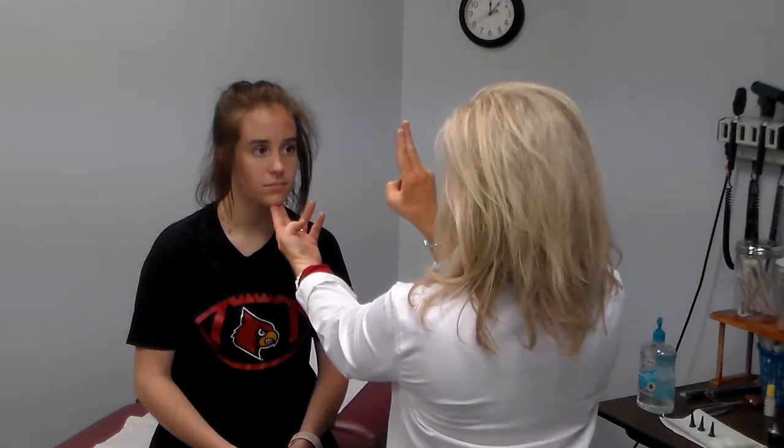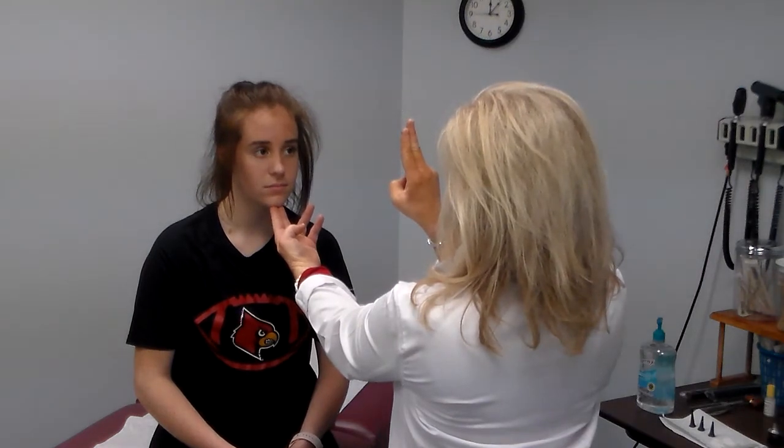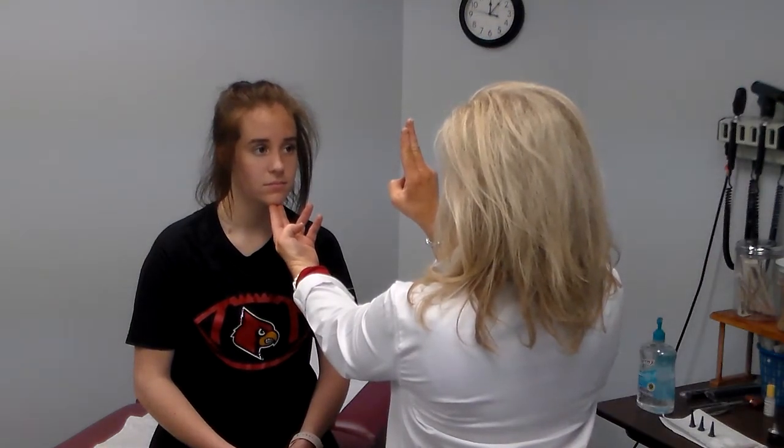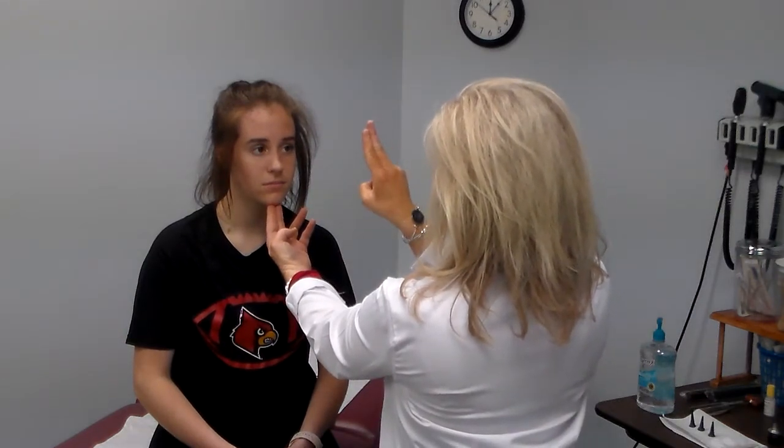And then you're going to check convergence by checking both ocular movements and pupillary constriction by moving your fingers toward the bridge of the patient's nose.